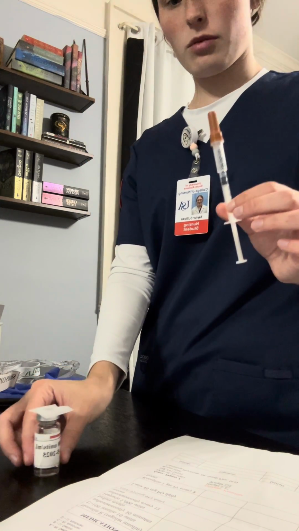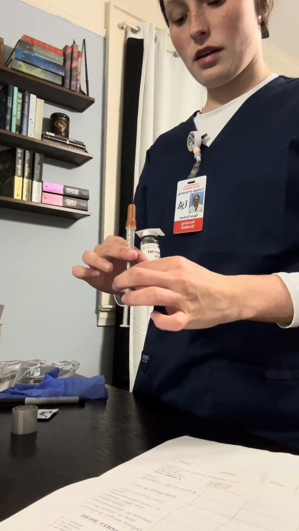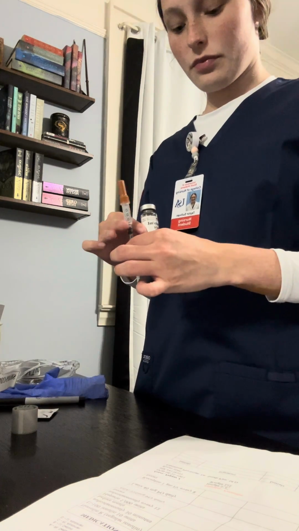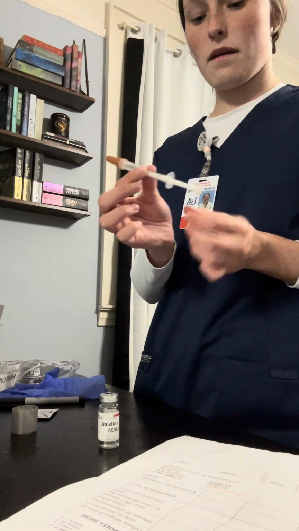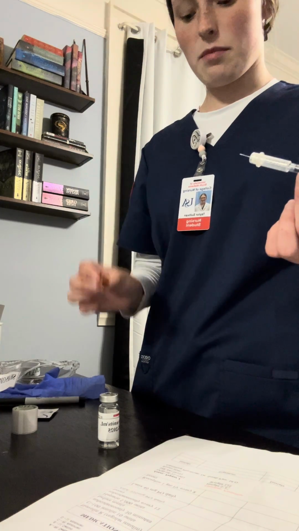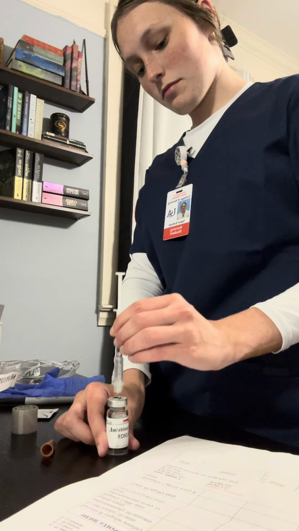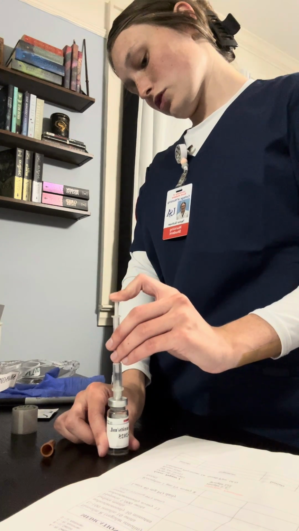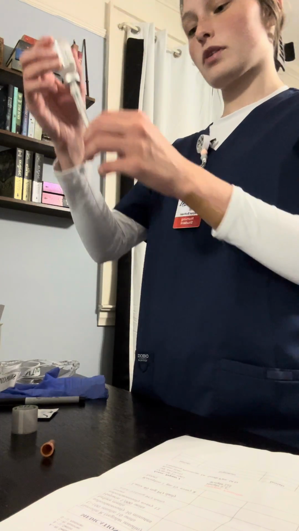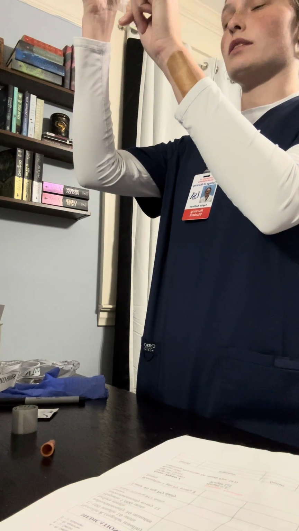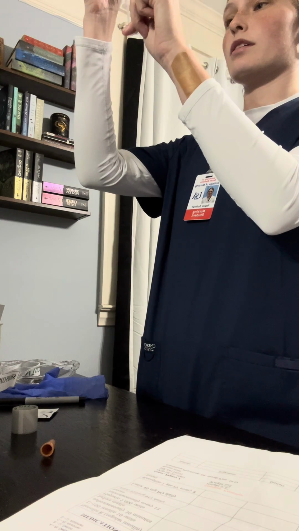Okay, so now I'm going to take off my alcohol pad, take off the cap, just set that down, and then I'm just going to pop it in and then push the air through. So my dose is 0.5.